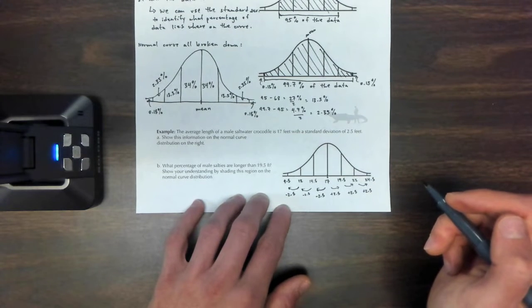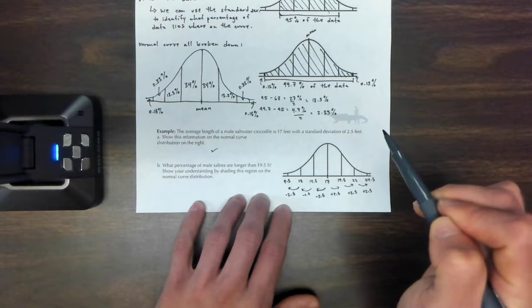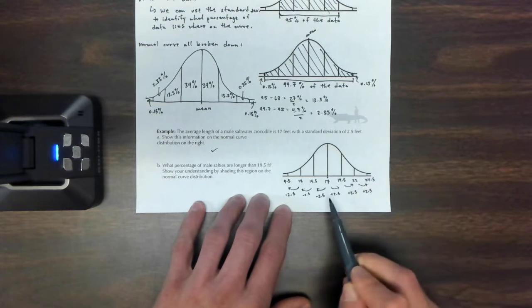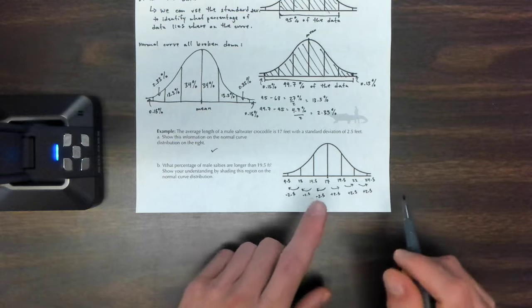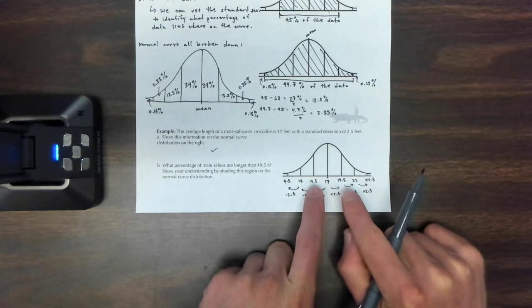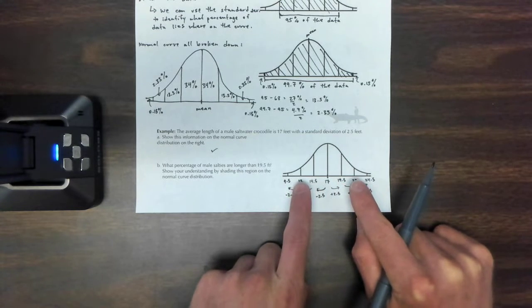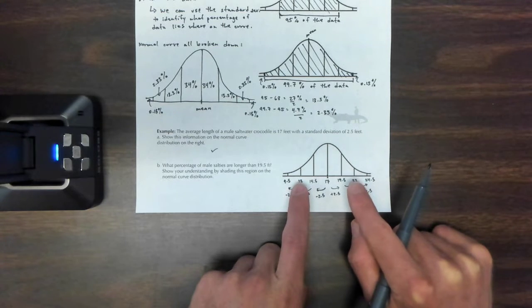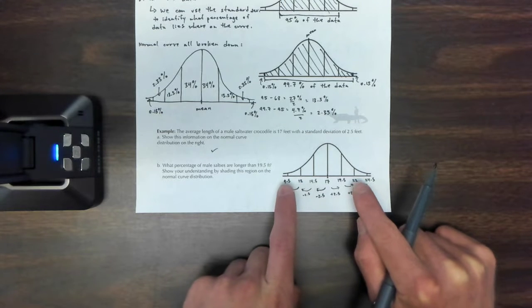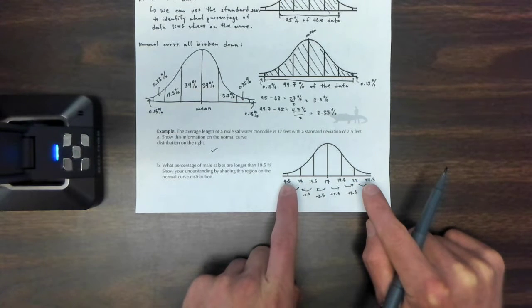All right, so we did part A. We showed this on the normal curve. We have our average in the middle. So think about this for a moment. Let's try to connect it to the notes that we just saw. 68% of our crocodiles are between 14.5 feet long and 19.5 feet long. 95% of saltwater crocodiles are longer than 12 feet and less than 22 feet. And 99.7%, pretty much all saltwater crocodiles, are longer than 9.5 and shorter than 24.5.